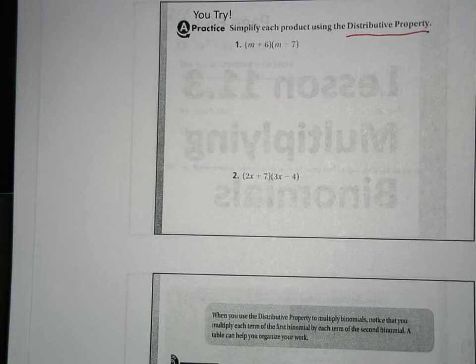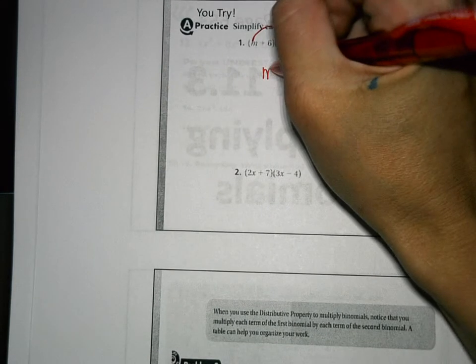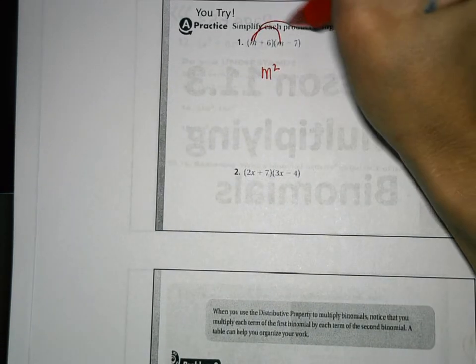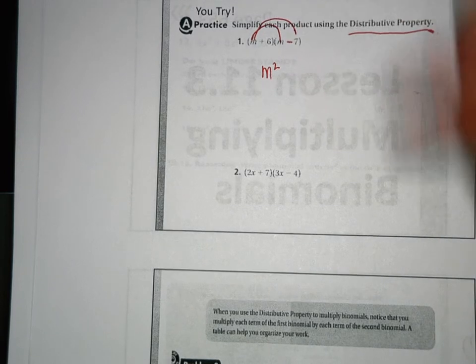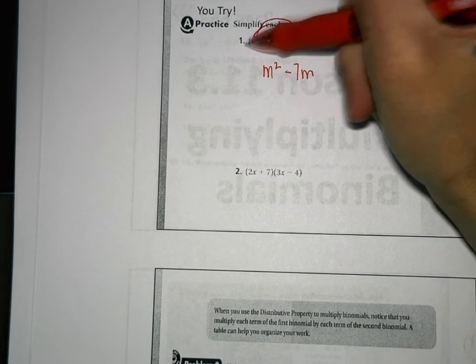I personally feel like using that box method is the best. I'm going to show you one problem using the distributive property, and then you can decide which one you think is best. You do not have to do my box method. This is how the distributive property works. m times m is what? m squared. m times negative 7 is? Negative 7m. So I've distributed this m to everything in this parenthesis.